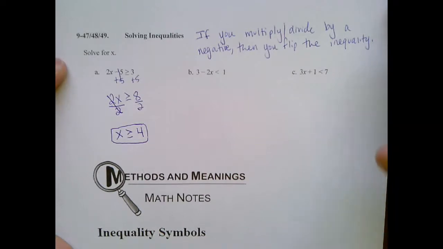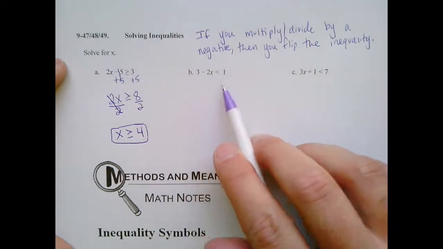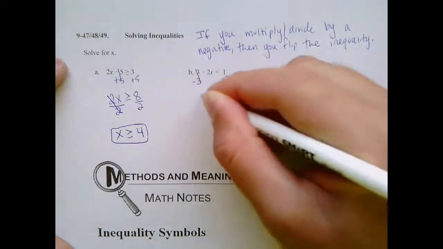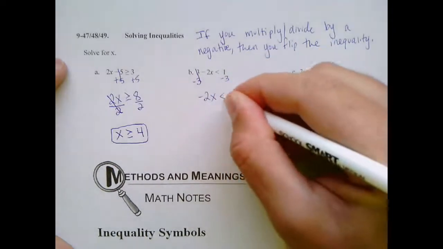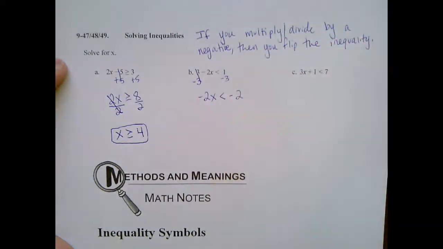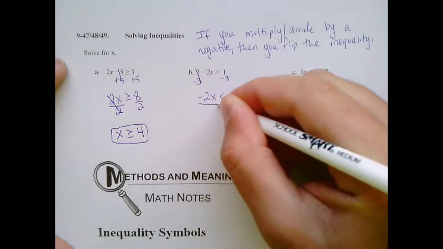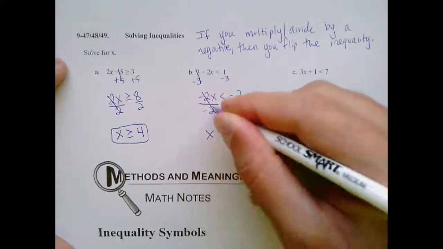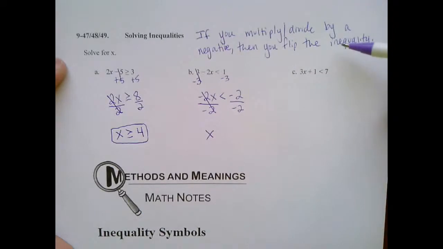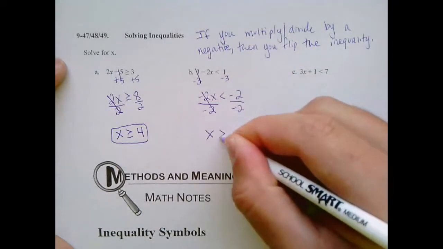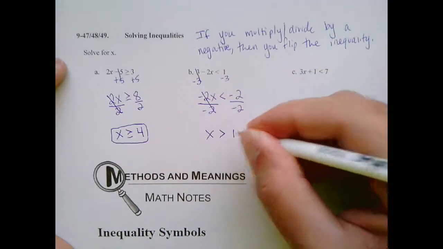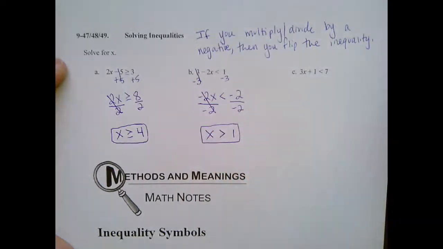How about B? Well, here I see 3 minus 2X is less than 1. To get rid of the 3, I see a +3, so I can subtract 3 to get rid of it. So now I have -2X, how would you read that, less than 1 minus 3, which is -2. Now I see -2 next to X, which is multiplication, so I'll use division to get rid of it. Those will cancel, and I have X, but I divided by a negative. We know that if we multiply or divide by a negative, we've got to flip the sign. So instead of less than, now I have greater than. -2 divided by itself is 1, because anything divided by itself is 1. So the final answer for part B would be X is greater than 1. Again, you could graph it if you want, but we're just solving for X.